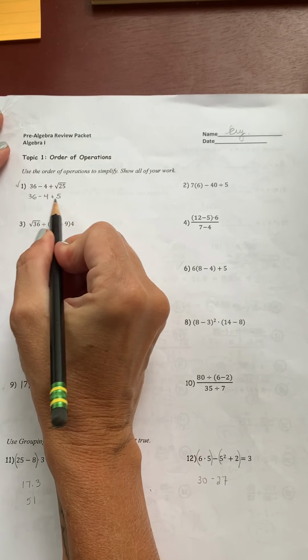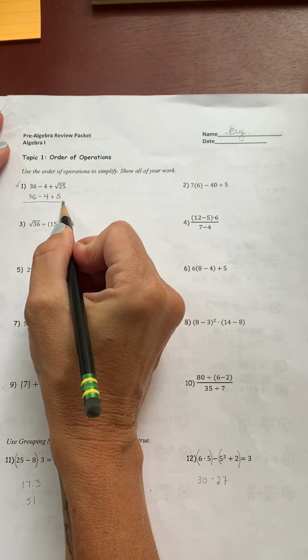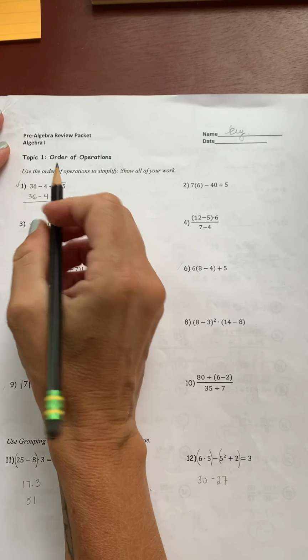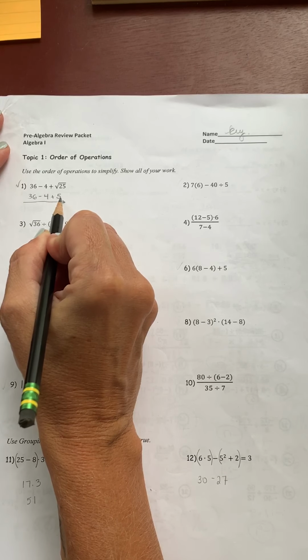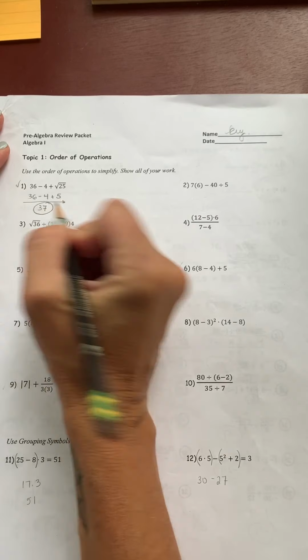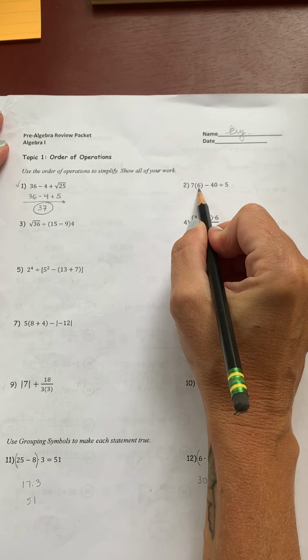Now that I have only subtraction and addition, I go in order from left to right. I do not add first before I subtract. I just go left to right. So 36 minus 4 is 32. 32 plus 5 is 37. So there's my answer. All right, over here I have a grouping symbol, so I'm going to do that first.